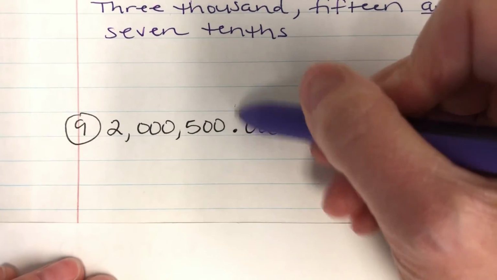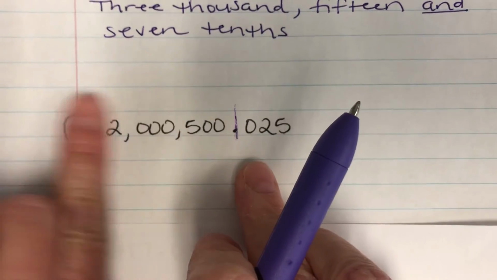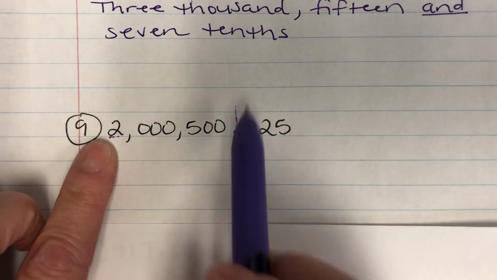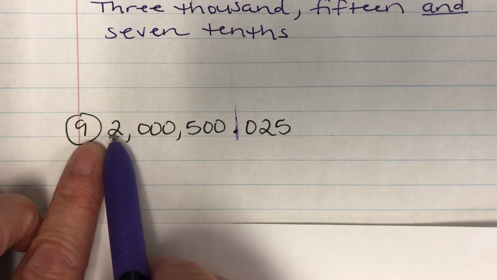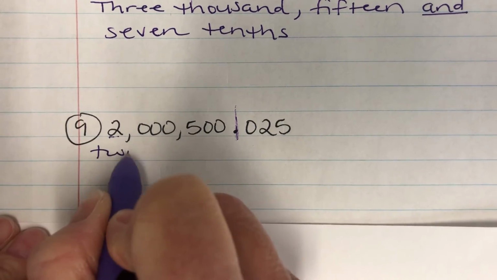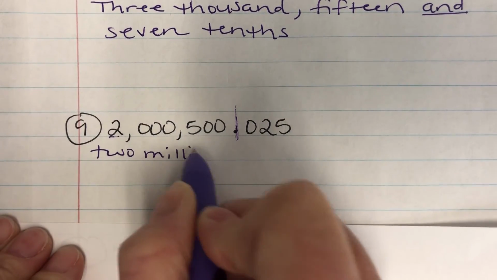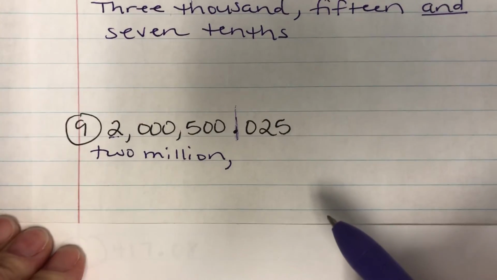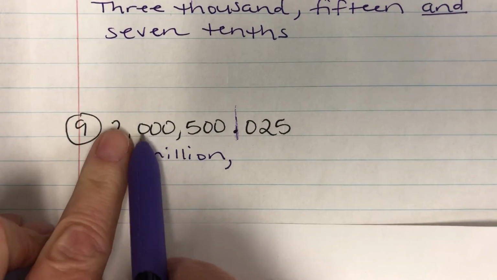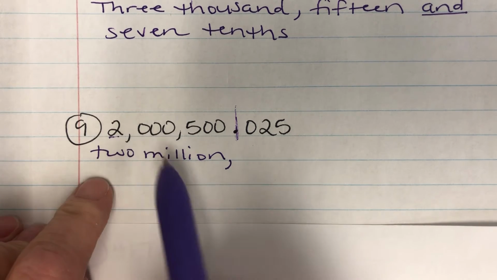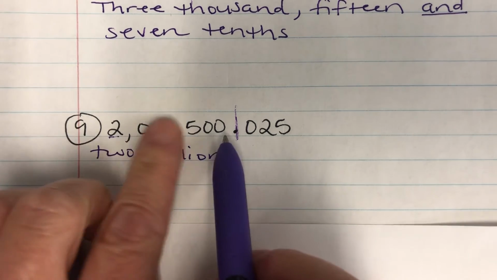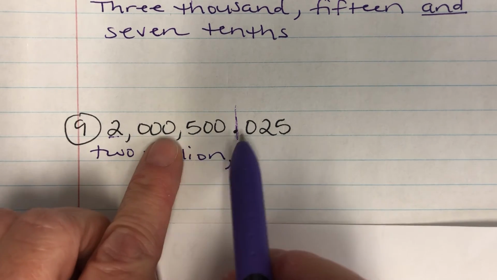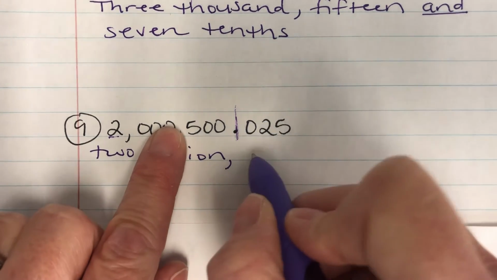Okay, so I'm going to start over here on the left side of the decimal point, and this first number that I see is 2, and this 2 is in the millions place. So I'm going to say 2 million. I'm going to put a comma, because there's a comma there. I'm not going to say the word and. There's nothing going on here. I don't have to say 0,000. I'm just going to skip to this last chunk. This number that I see here, in between this comma and the decimal point, is 500.